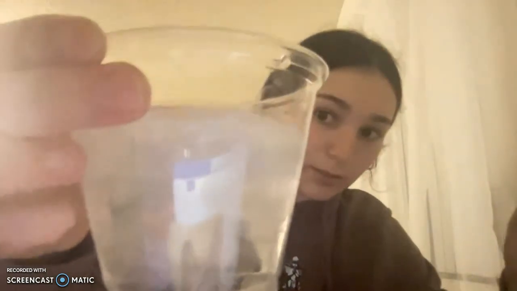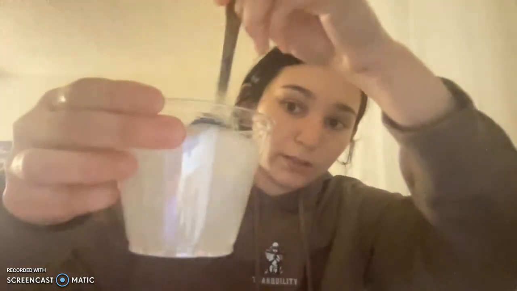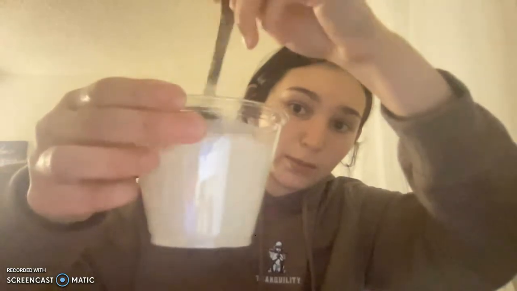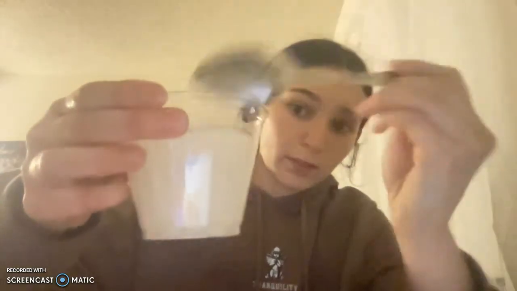So it takes a while to go in, but it dissolves in the water, and as you can see, it doesn't separate. And then if I move it, it dissolves even more. And obviously this is used for baking and all that sort of stuff.